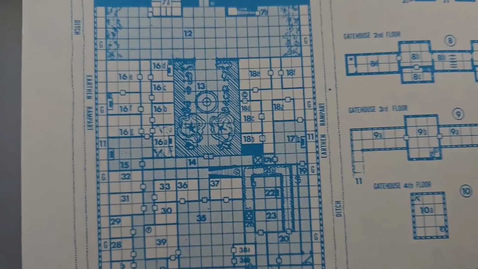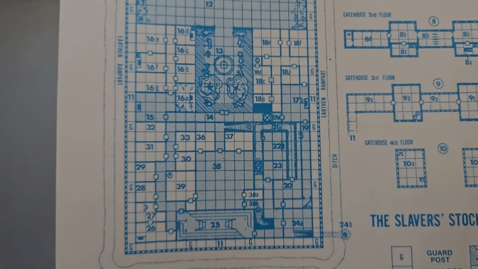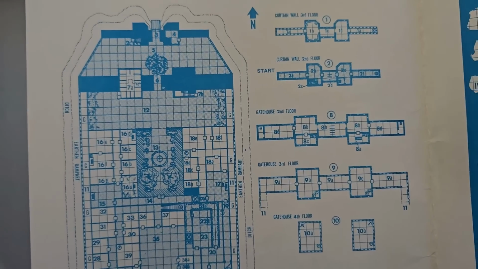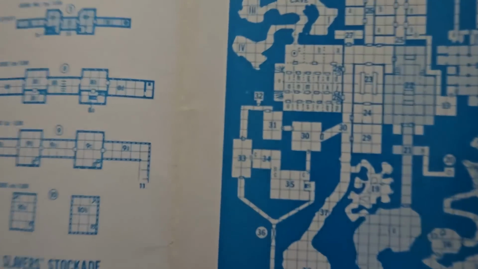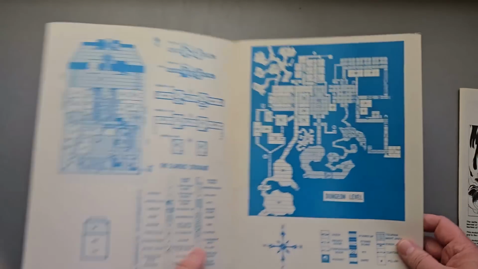I think it's a little difficult to read. The numbers are very, very small, and it's just jam packed with so many encounters. This one as well. I mean, look, there's just so much in here.